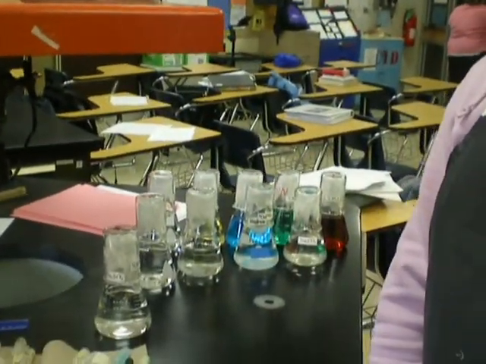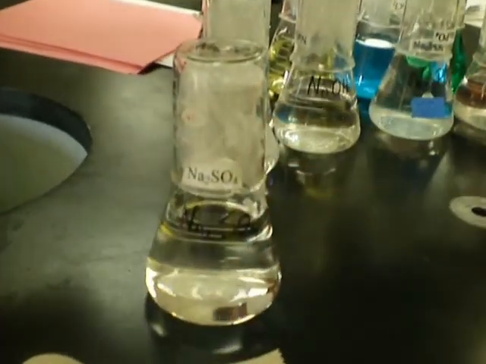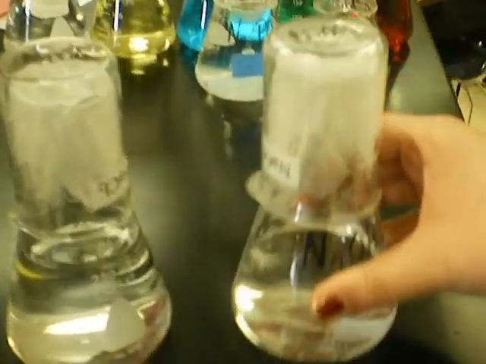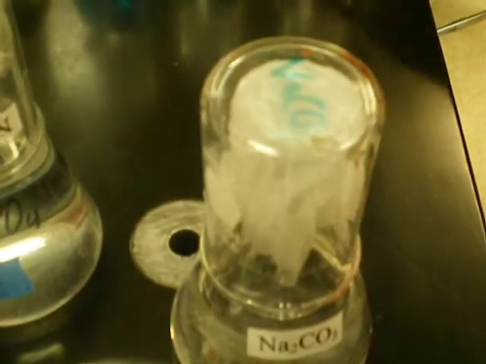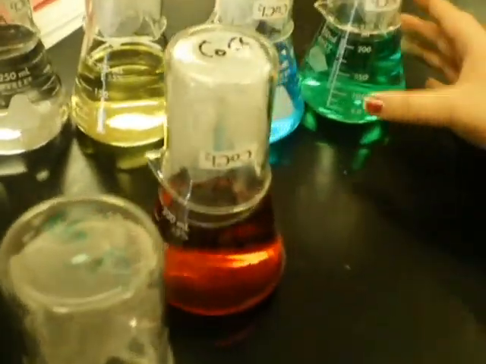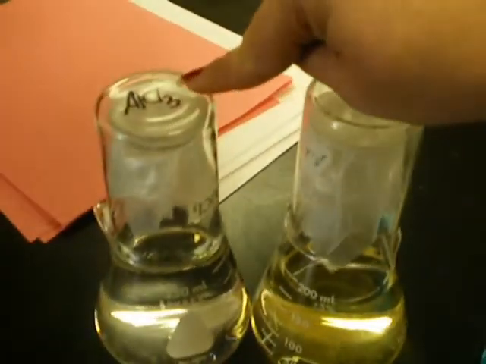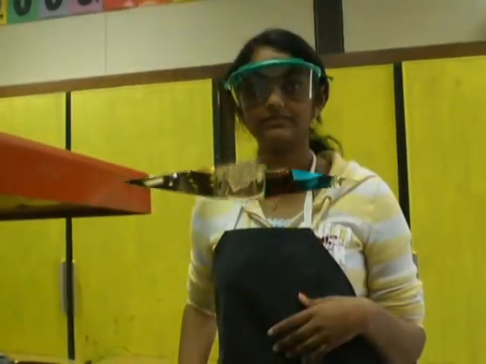Okay, so this is Neeta, and she's going to introduce the colors and the solutions. Make sure you notice the names and colors of the chemicals. This is sodium sulfate. This is barium chloride. This is sodium hydroxide. This is sodium phosphate, sodium carbonate, cobalt chloride, nickel chloride, copper chloride, sodium iodide, and aluminum chloride. Make sure you know the colors.